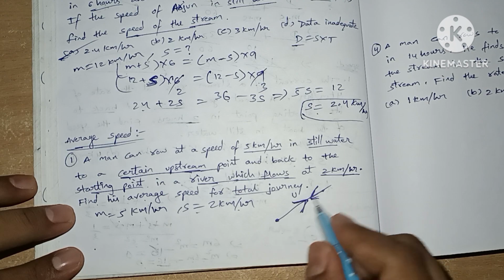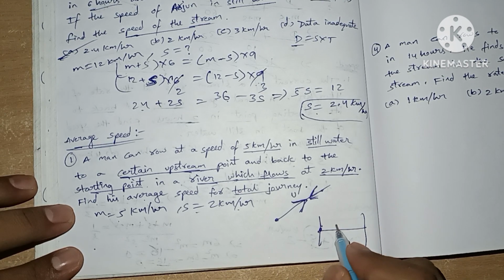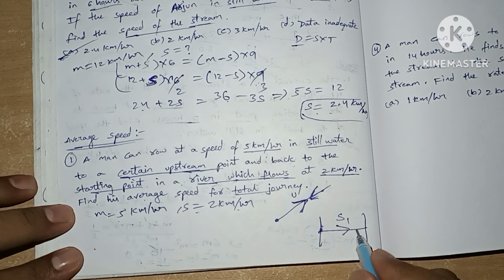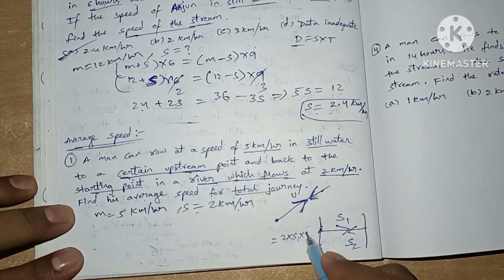Here the concept is related to time and distance. If a person goes with a speed S1 and returns with a speed S2, then the average speed formula is 2 into S1 into S2 divided by S1 plus S2.